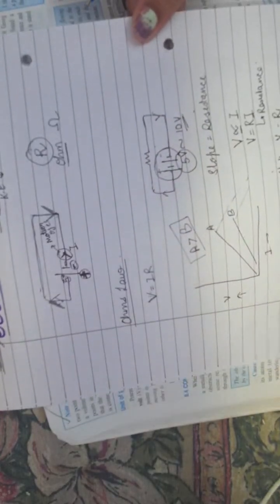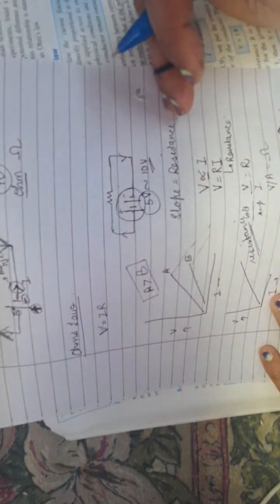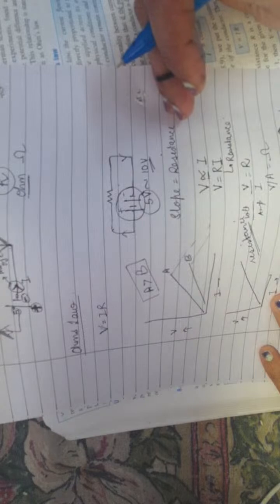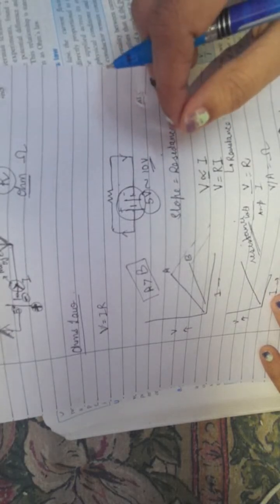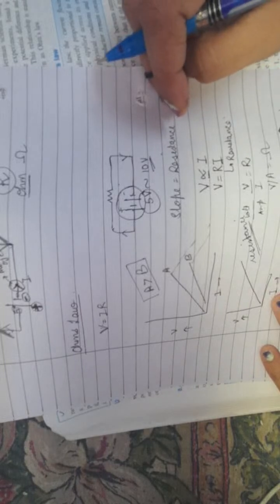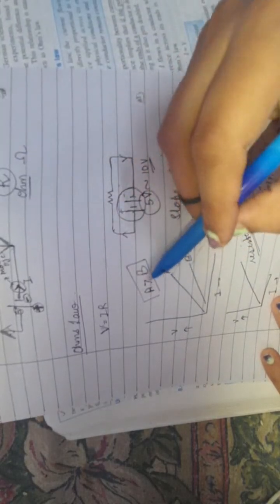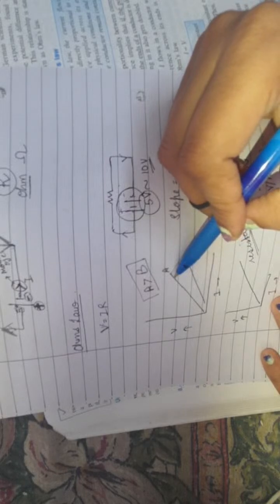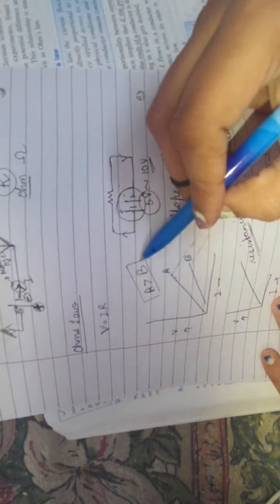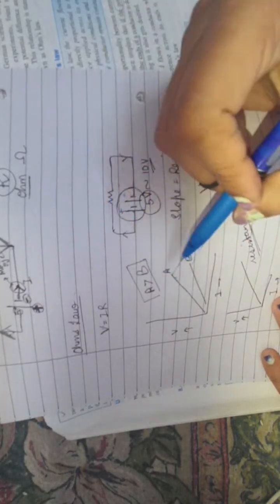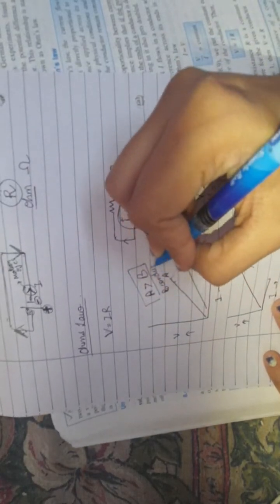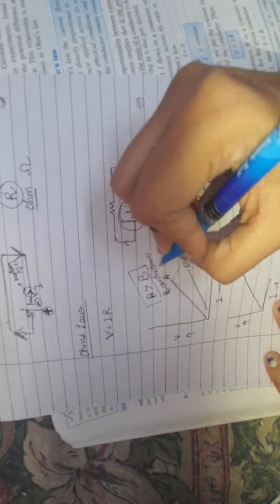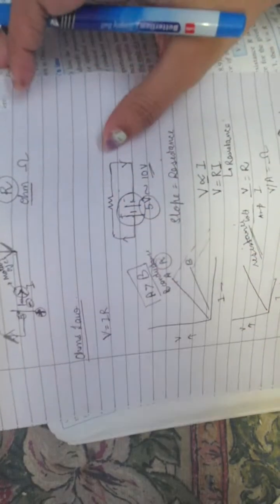This is very, very important. Along with that, suppose they don't ask you about resistance but ask which one has more conductance. Remember, conductance is inversely proportional to resistance. So if A has more slope, A has more resistance compared to B, and just the opposite of that, B will have more conductance compared to A. You have to remember this very carefully.